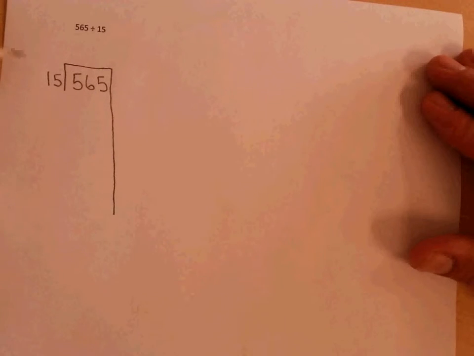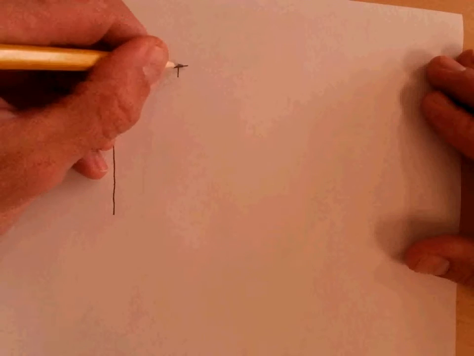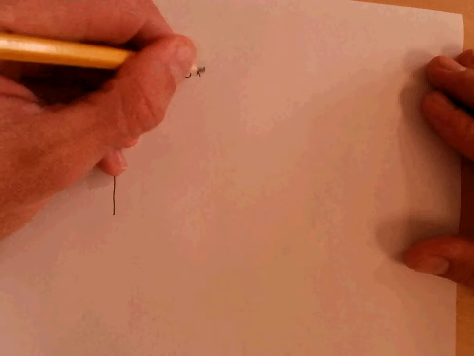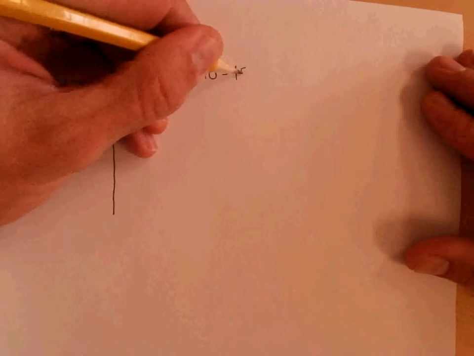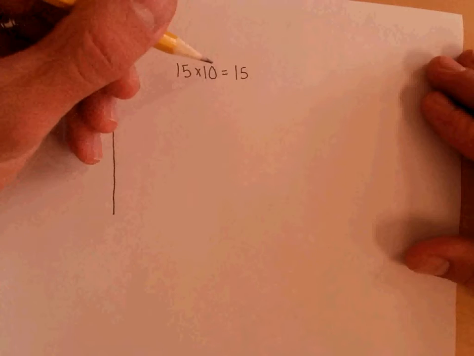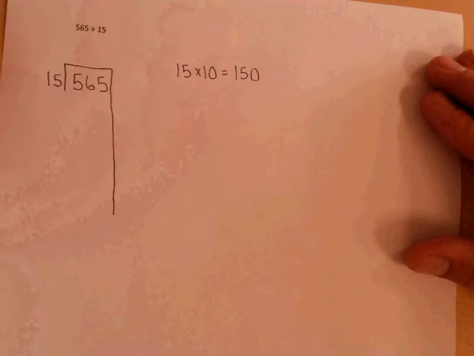What we want to do is try to find 15 times some number that is going to get us close to 565. What we want to use here are landmark numbers. Landmark numbers are numbers that will help us find a good product that is close to 565. So we're going to start with 15 times 10. I know that 15 times 1 is 15, and if I want to make it 10 times bigger, I add a 0. That is 150.